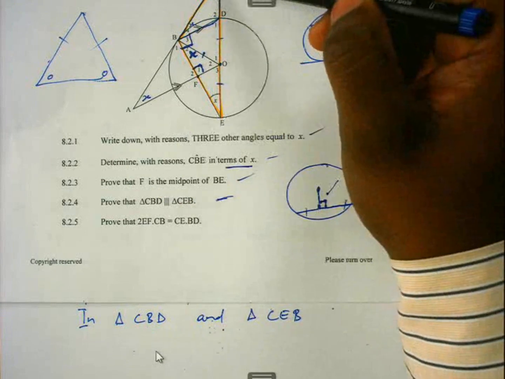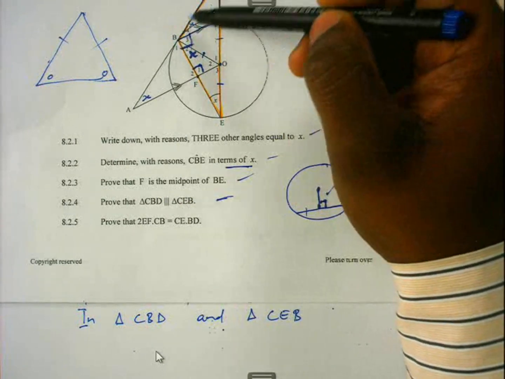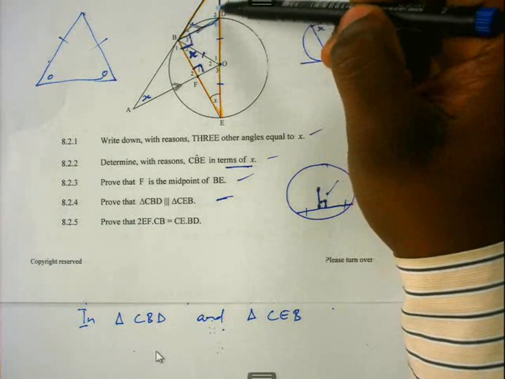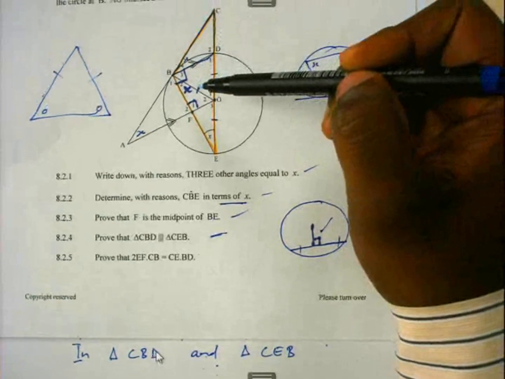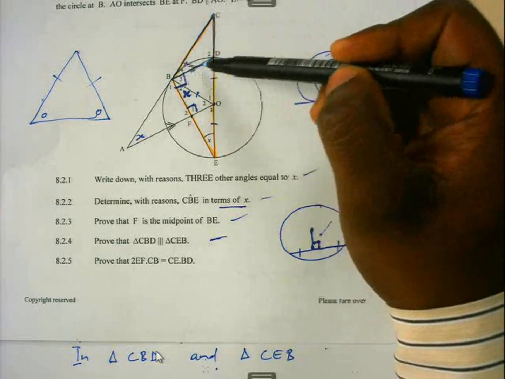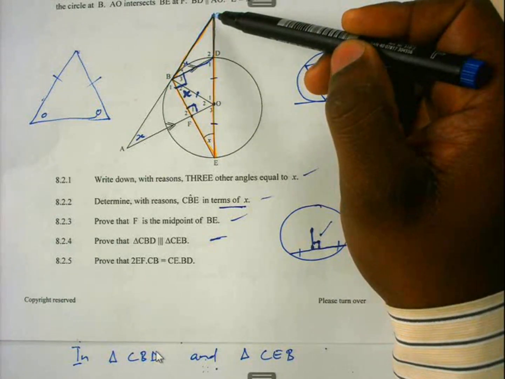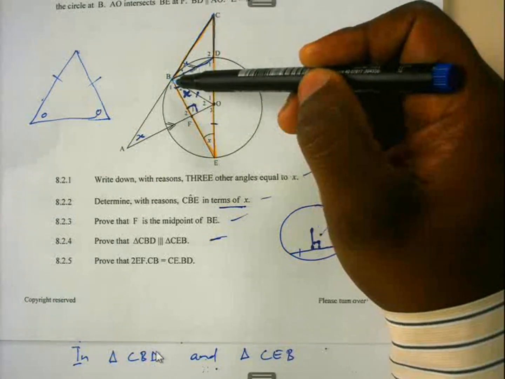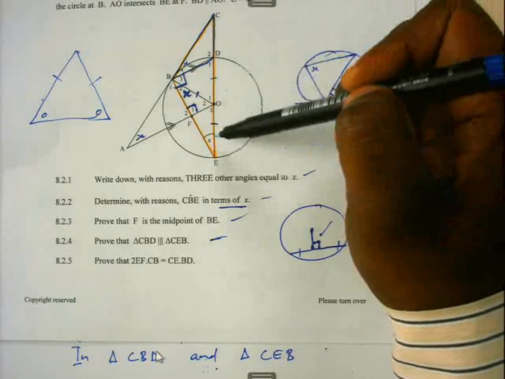And you can use the color for CBD. Can you see that blue color there? You can color the triangle there. And triangle CEB, the big one, CEB. Can you see that?